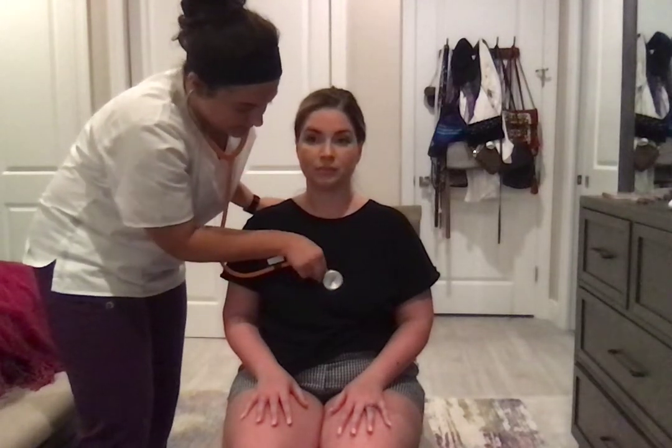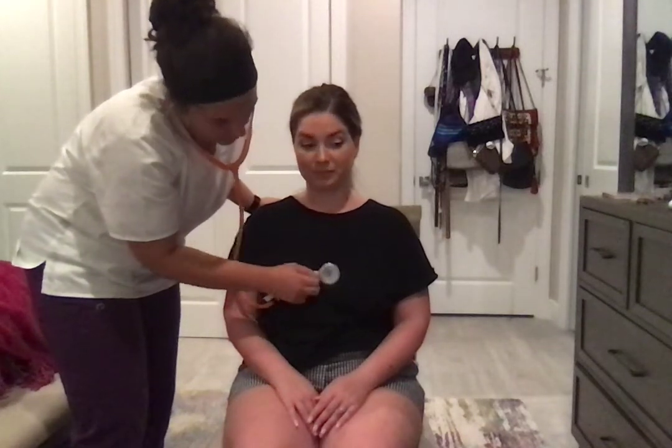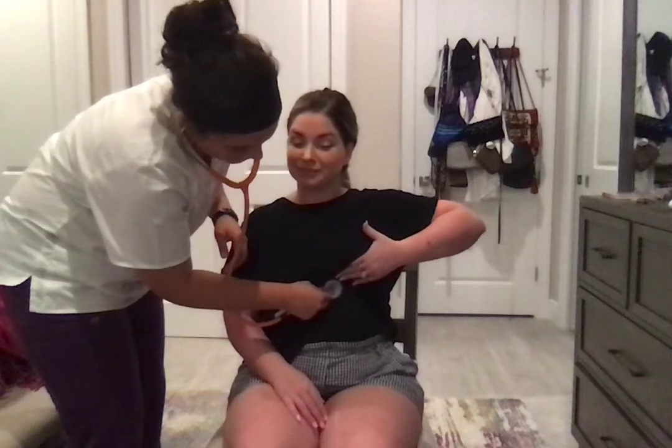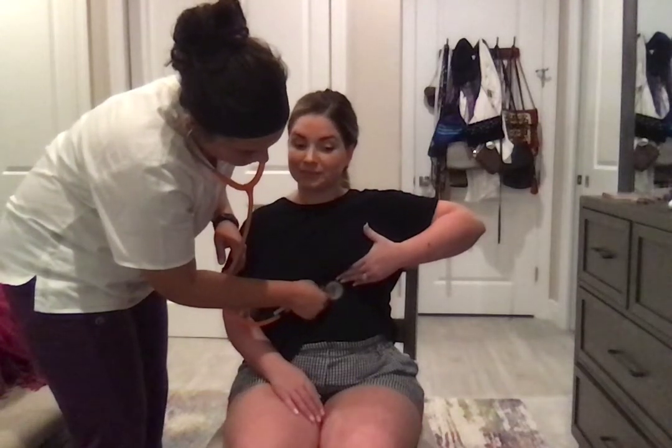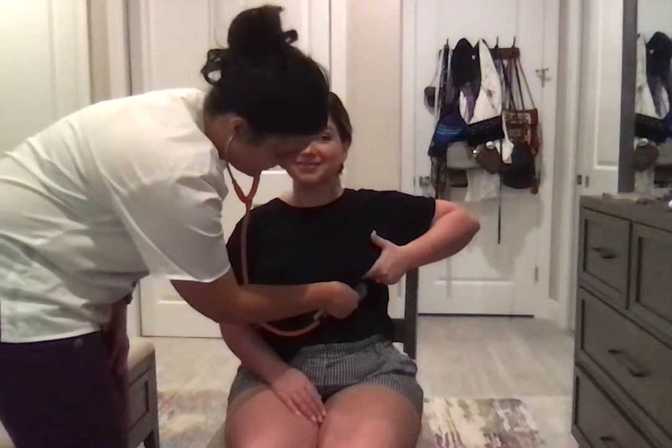Erb's point. Sorry. Okay. Let me know if you're uncomfortable. And then we have the mitral valve. And then we have our apical pulse, excuse me.